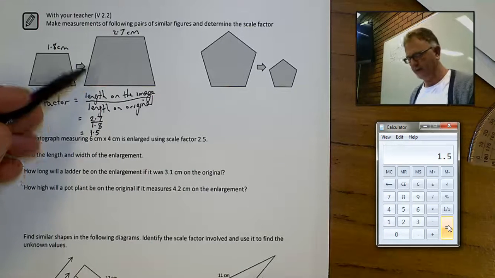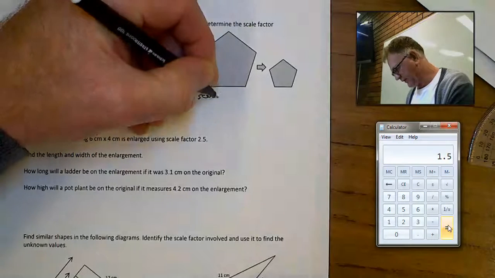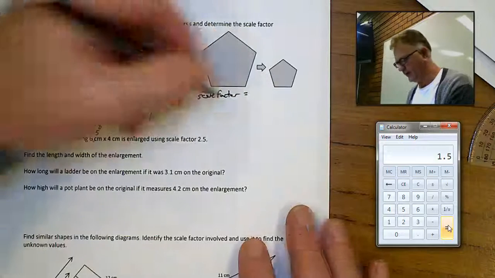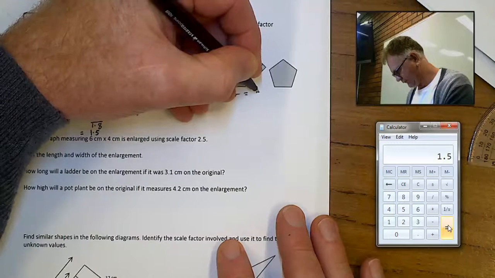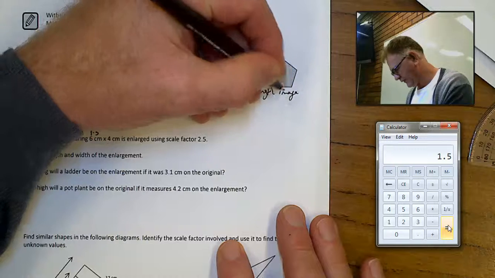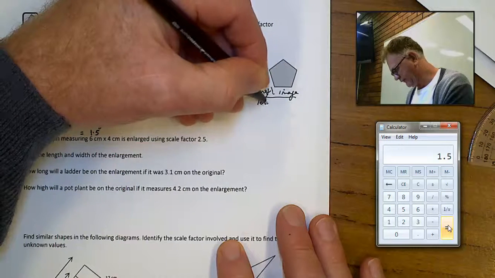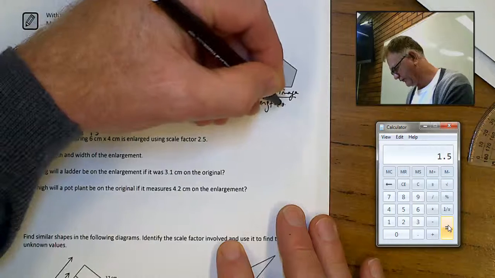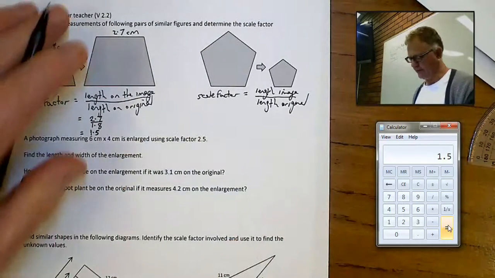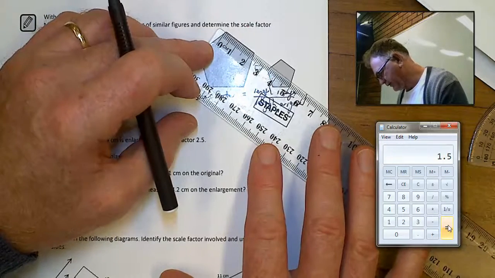Let's have a look at this one here. Scale factor is equal to any length on the image divided by the same length on the original. So if we were to look at the length of one side of this pentagon, well, that's 2 centimetres.